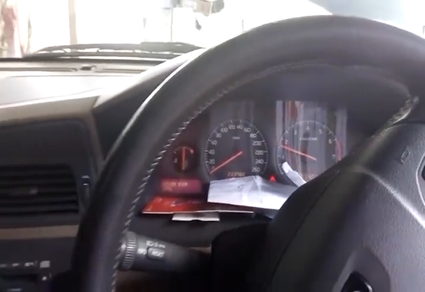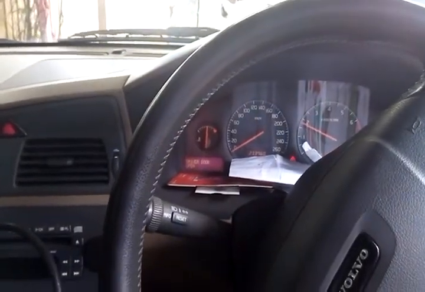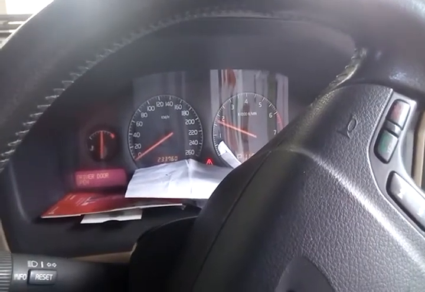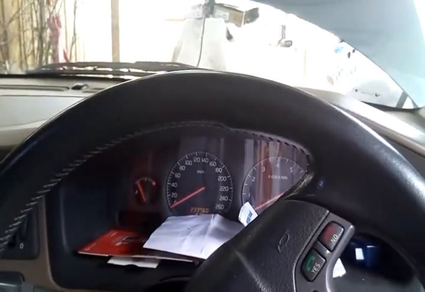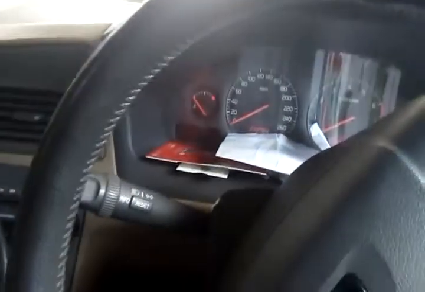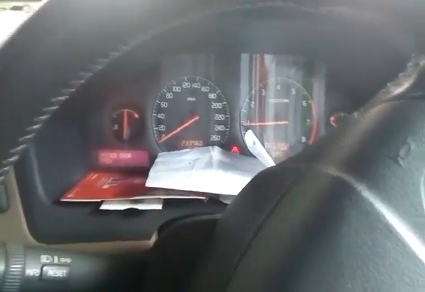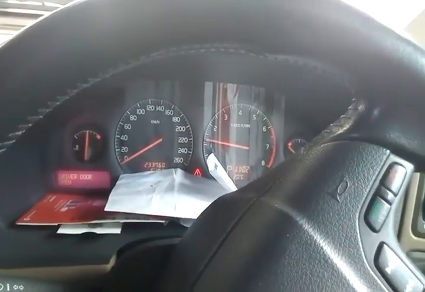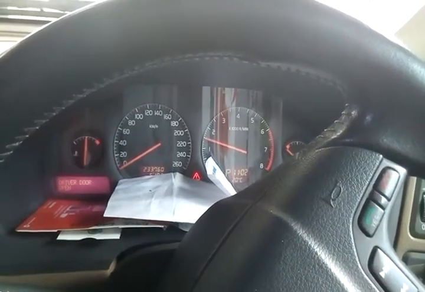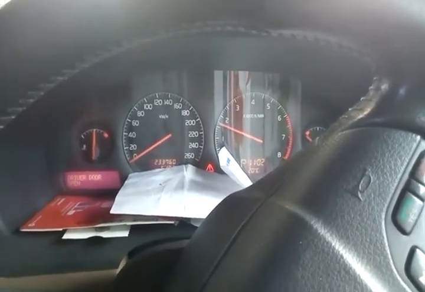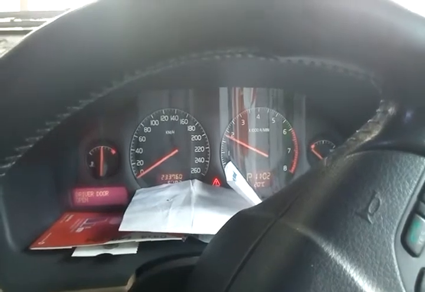This vehicle has a new MAF and a new oxygen sensor. Yeah. That's not good, actually. That's funny, this is the worst it's ever been.